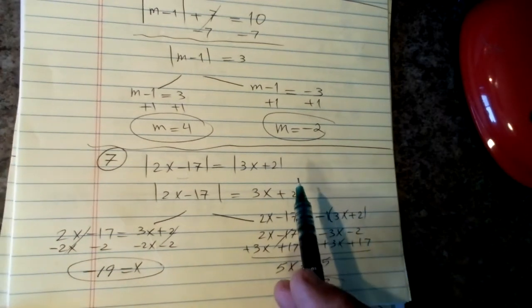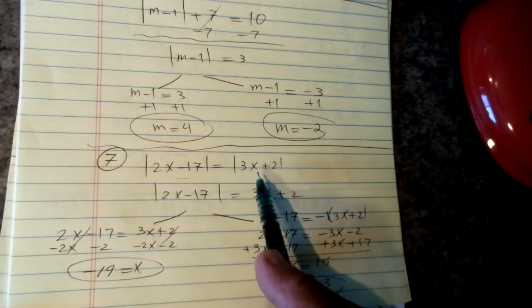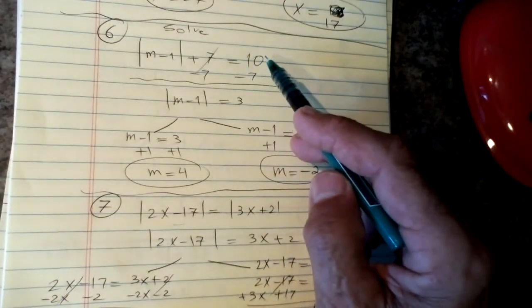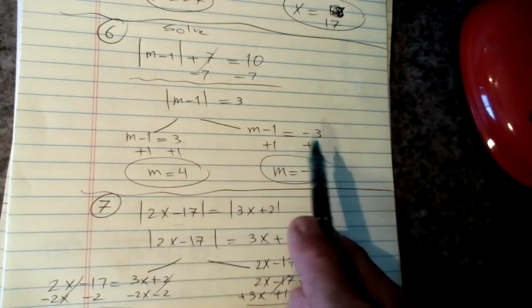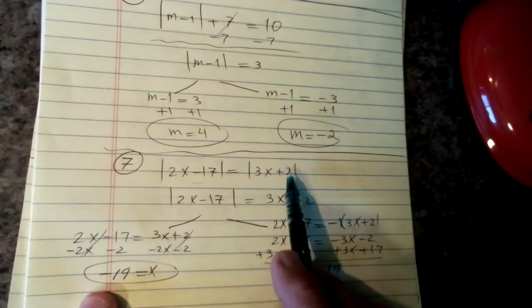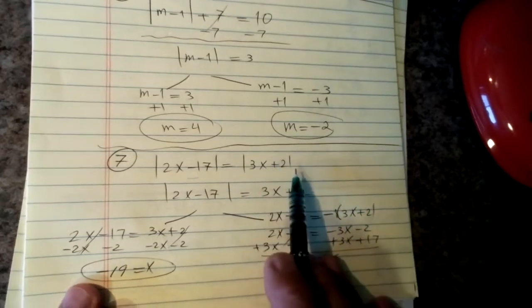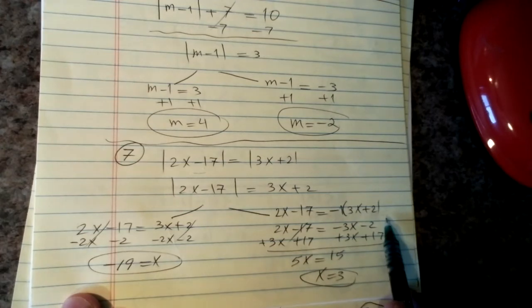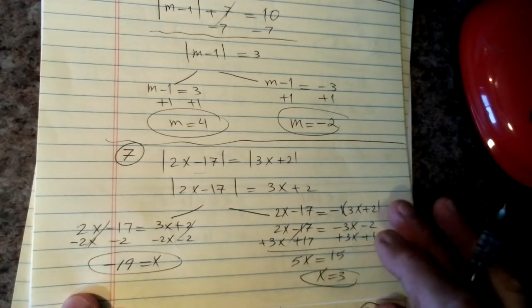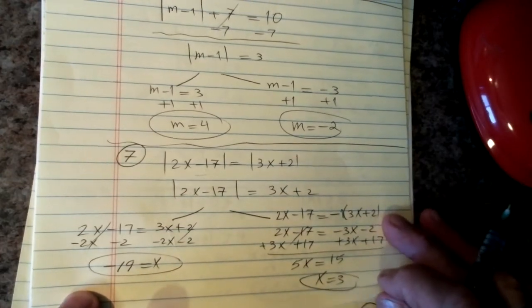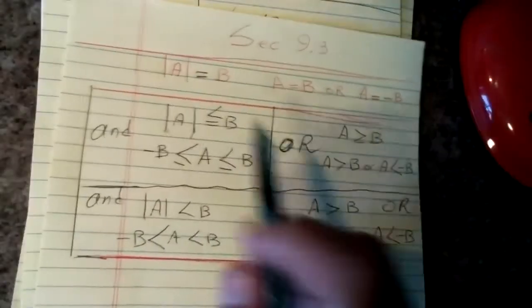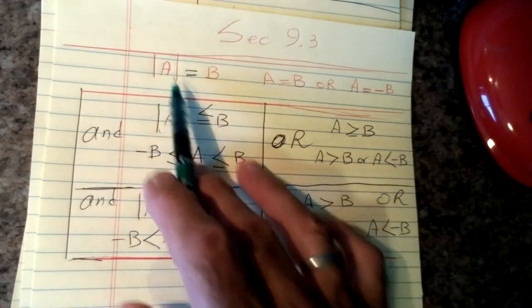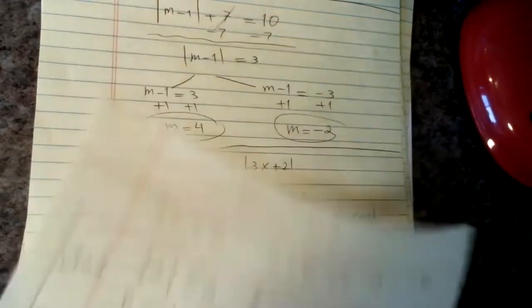So in the case of two absolute values, it doesn't have to be a number here like the other. See, this problem is a number, but it doesn't have to be. What you have on this side, you get to write as positive and negative. If it's not a number, something like 3x plus 2, you put 3x plus 2 and then minus (3x plus 2). As long as you understand the formula that absolute value equal to B, what you have inside of the absolute value, you pull that out, is equal to B or negative B.